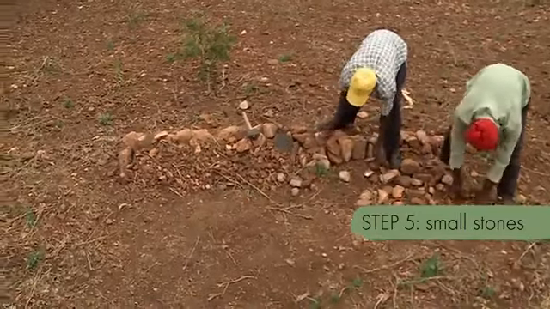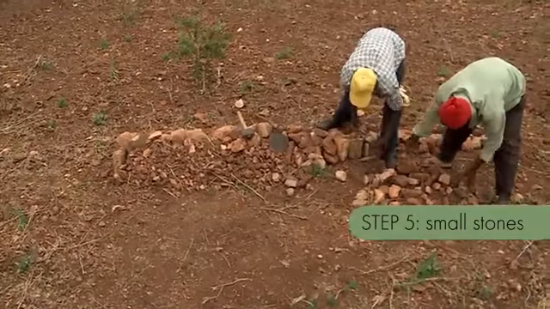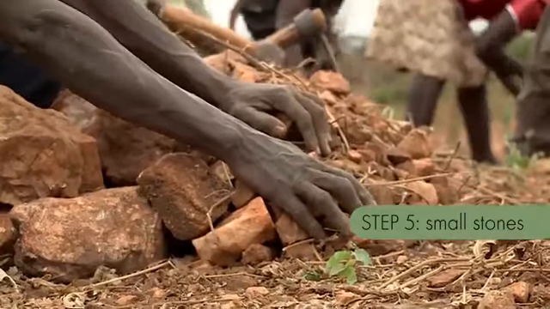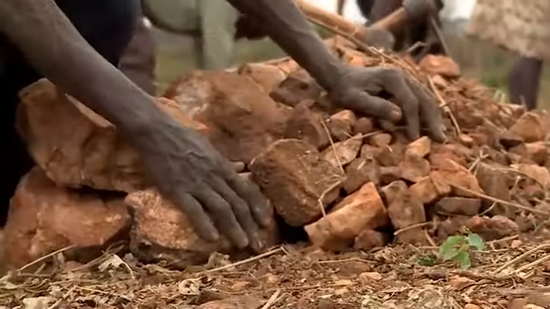On the upper side, we add the small ones. When you add small stones, the line becomes very firm. I break the unaligned stones to make them fit well and make it look nice.